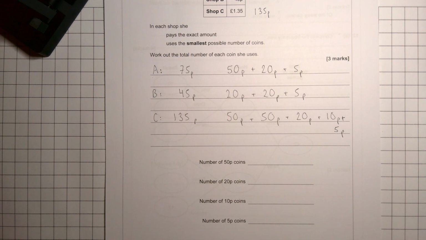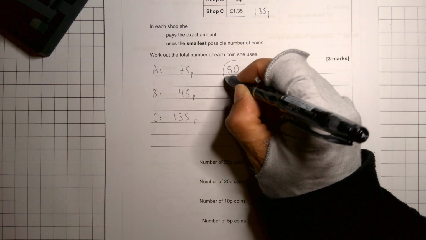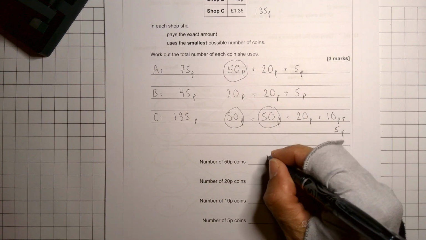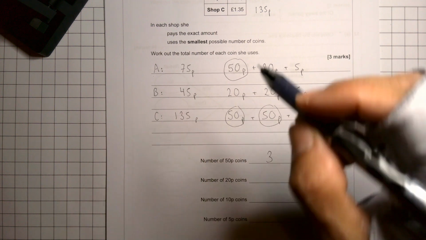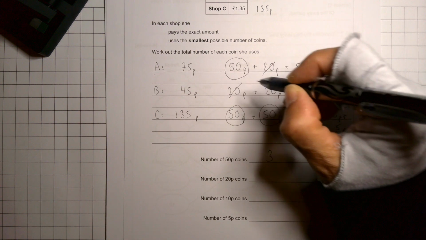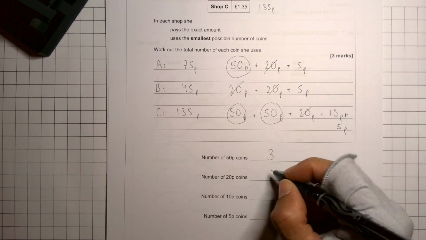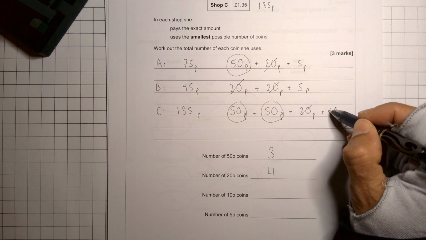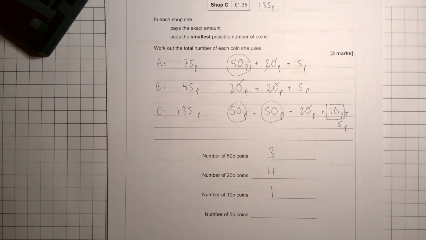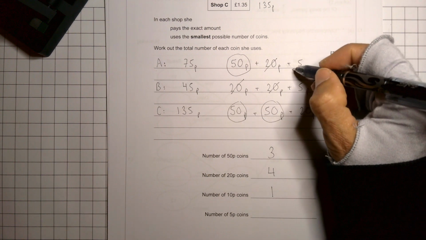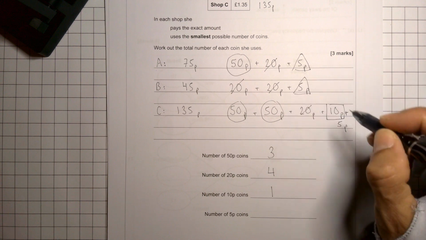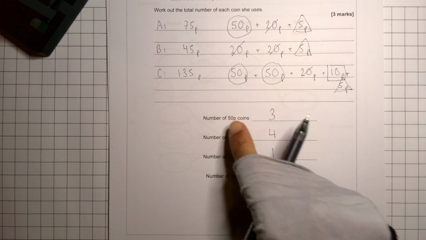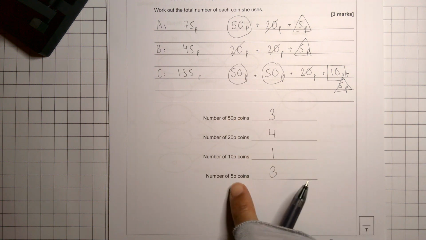So now we have to know how many coins. Let's count all our 50p's. There's a 50p there, 50p there, 50p there. So how many 50p's? 3 50p's. Okay. Now we're going to use 20p's. So here's one 20p, 2, 3, 4, 4 20p's. There's only one 10 pence, and then what else do we have? Our 5 pence. One there, one there, and one there. So we have 1, 2, 3. So in total, 3 50p's, 4 20p's, 1 10p, and 3 5p coins.